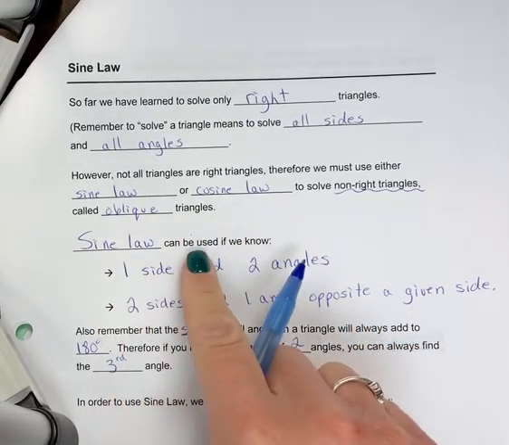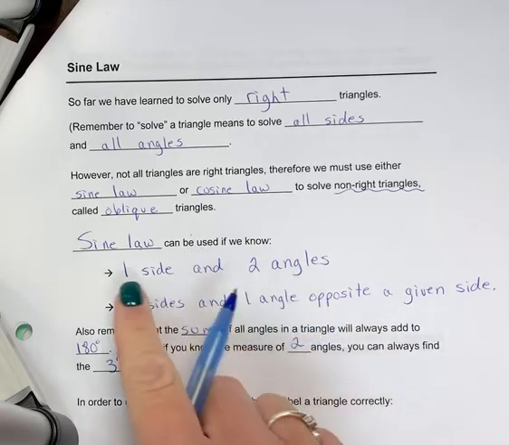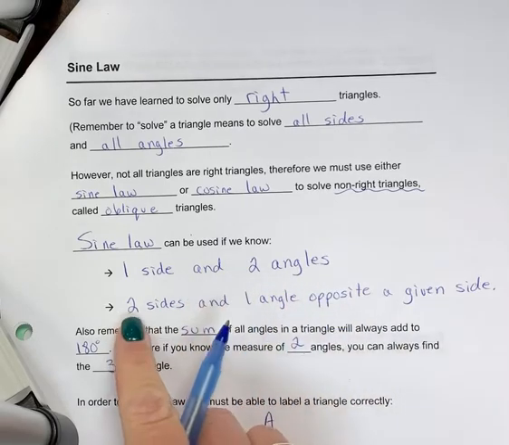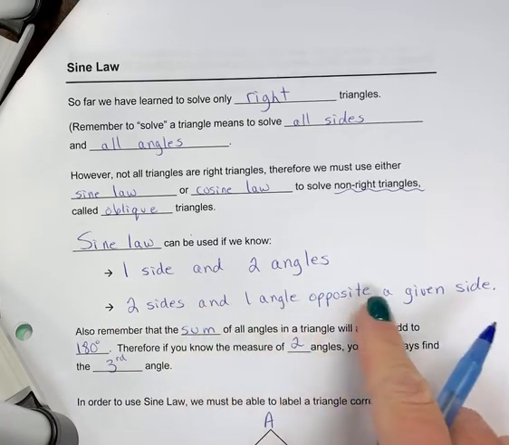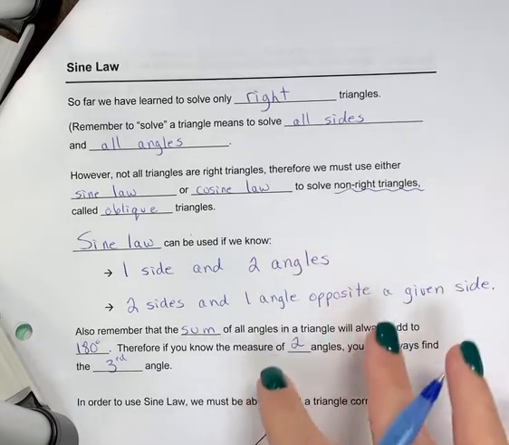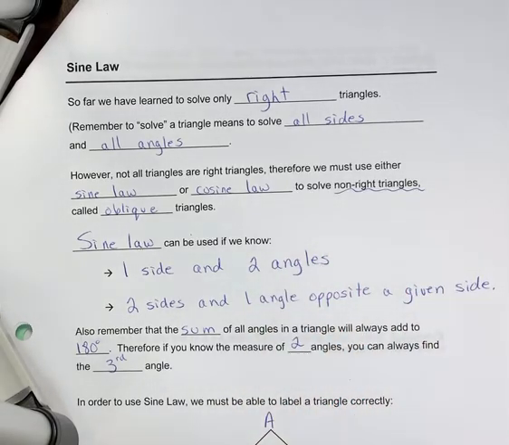For sine law, we're going to use it in these two situations. If we know one side and two angles, or if we know two sides and one angle that is opposite one of the given sides, or a known side. So when we look at the formula, we will be able to have a better idea of how to pick whether you're using sine law or not.